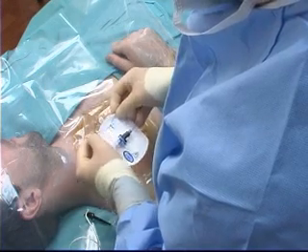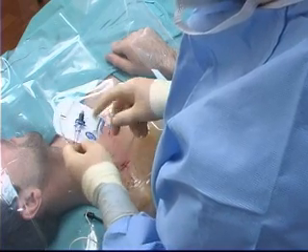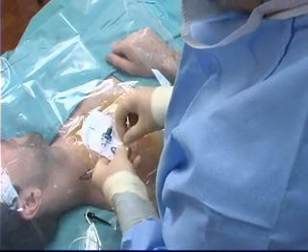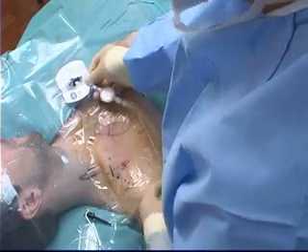The snap lock and catheter are attached to the stat lock, which is attached to a convenient place on the opposite side of the upper body.